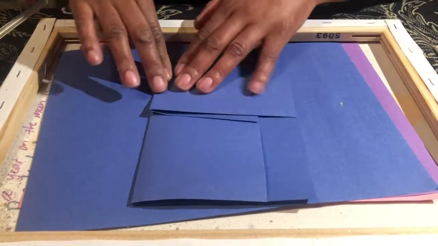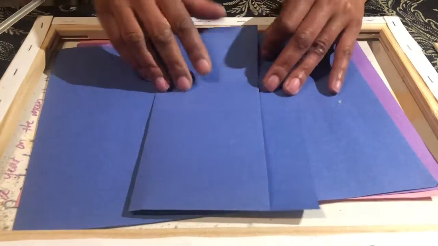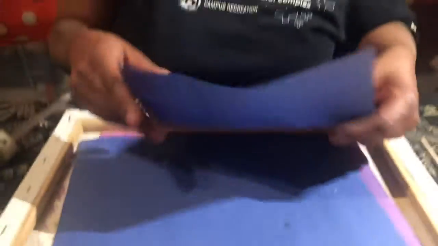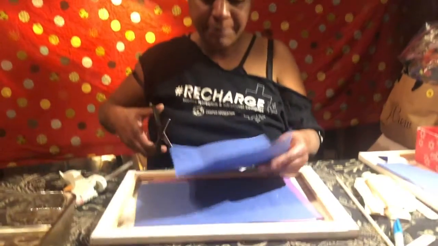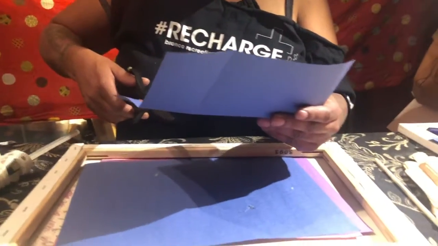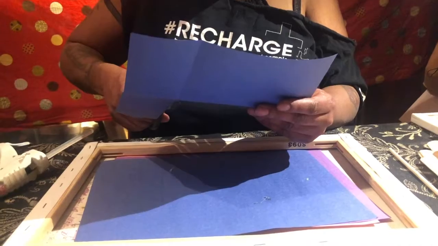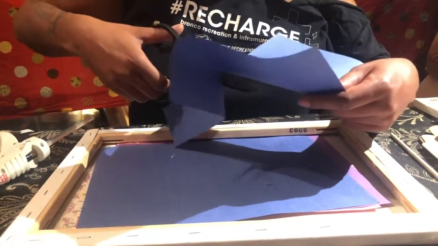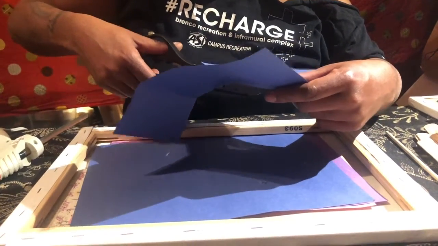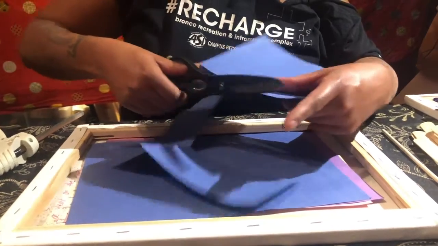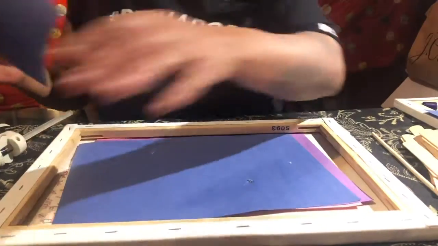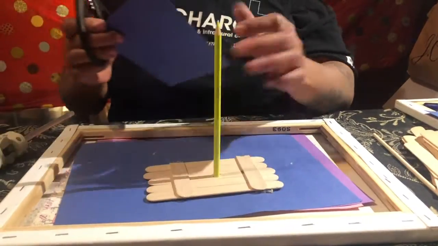All right, now it's time to cut out the paper. Here we go. That looks like a good sail. That looks thick enough. Give me my raft here.